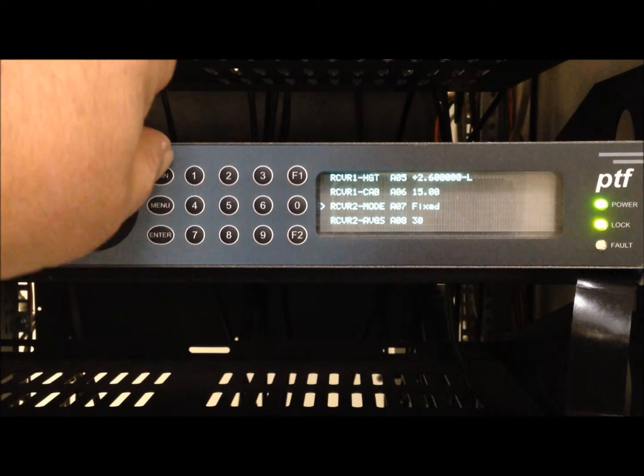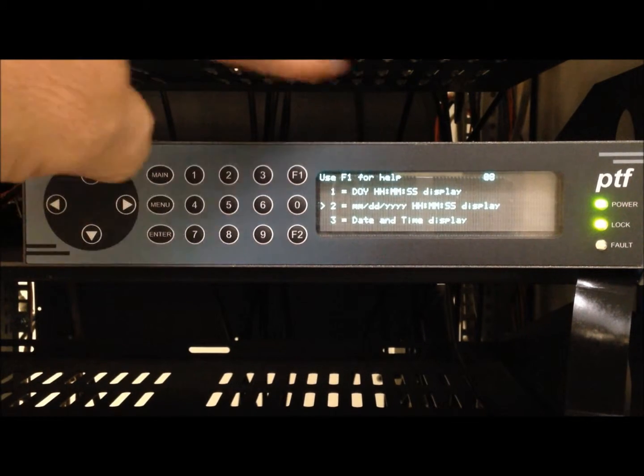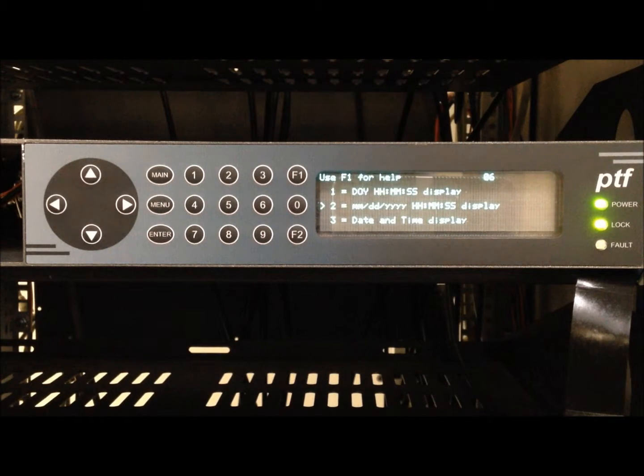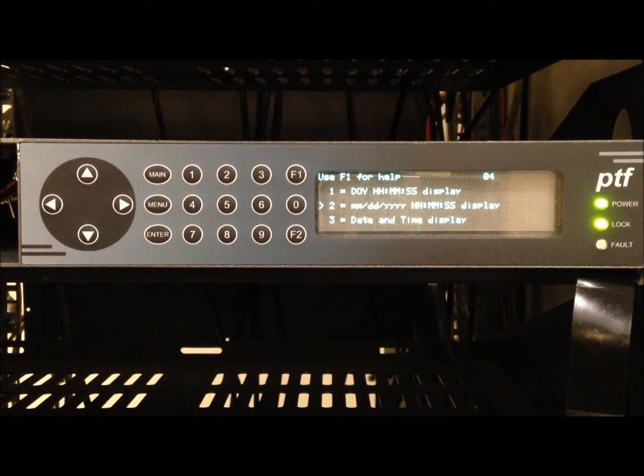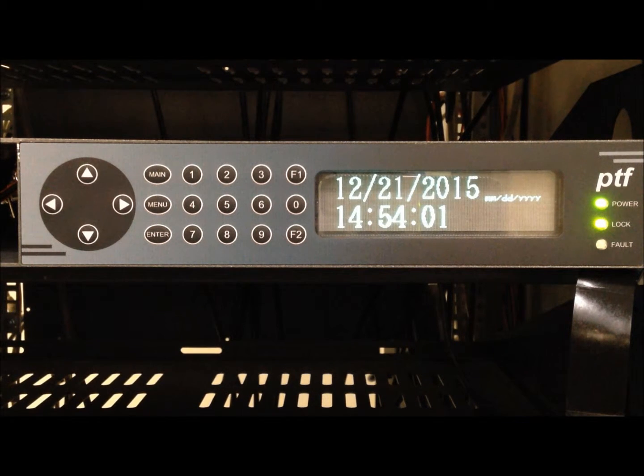When you've finished, you can just press main. If we wait for the timeout here, you see it's counting down, and eventually after 10 seconds it will switch to the display that we've selected, in this case display number 2.